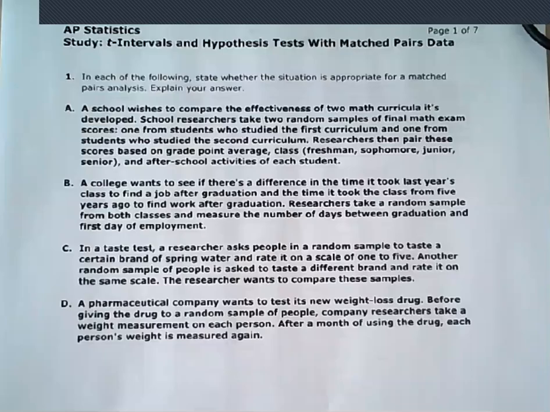All right, you guys, so in this practice assignment that is not graded, we are going to be looking more at t-intervals for matched pairs data and doing some hypothesis tests and confidence intervals for those matched pairs t-distributions. So the first thing we have here is just deciding whether or not we truly have a matched pairs situation.